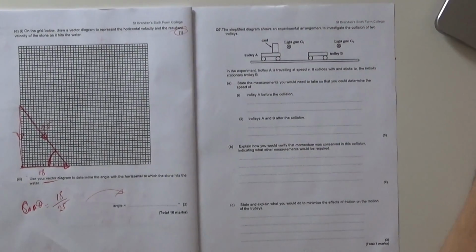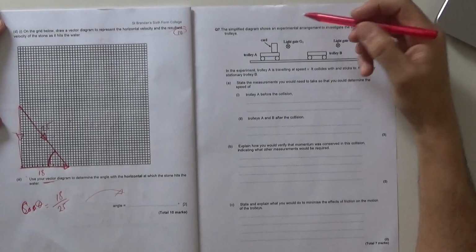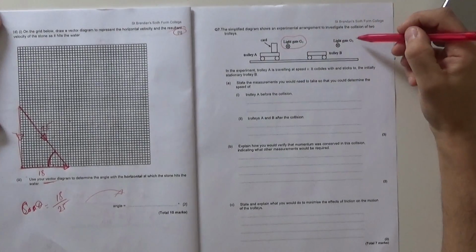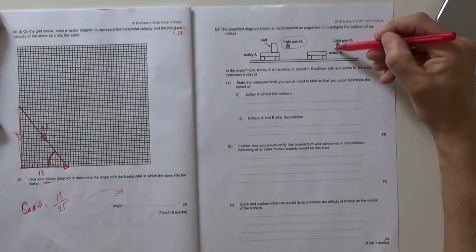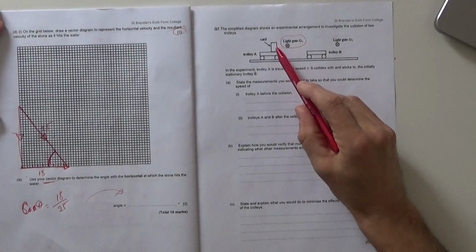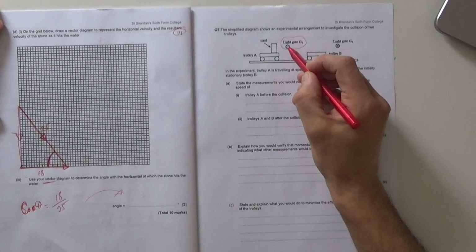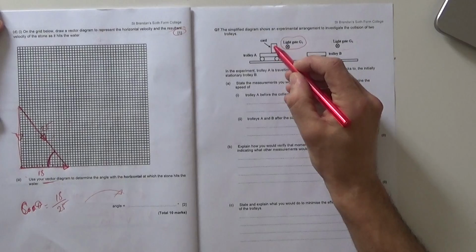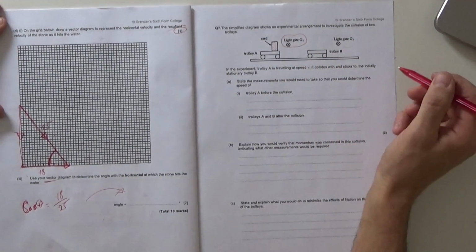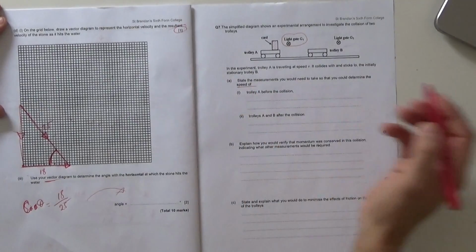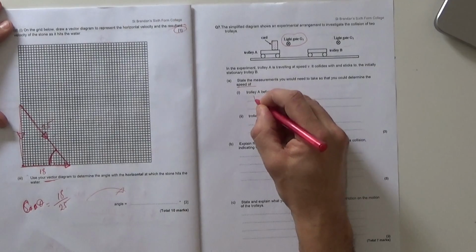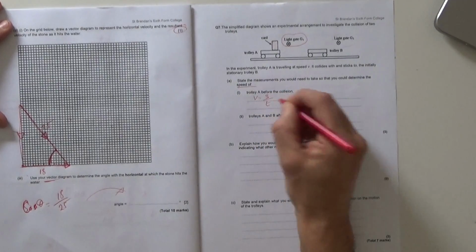Okay guys, question 7. The key here is the word light gate, these light gates here. You'll remember, hopefully, from determining gravity by free fall, dropping the card through the light gate. The laser beam from the light gate gets broken as the card goes through it, so you can determine speed, as speed is distance over time. So let's say v equals s over t.